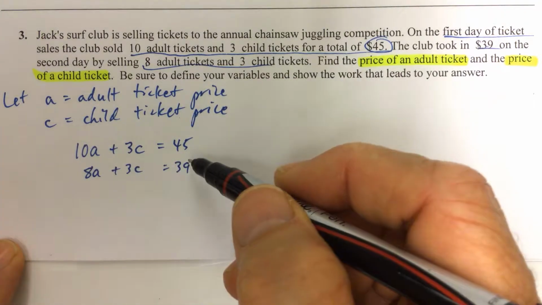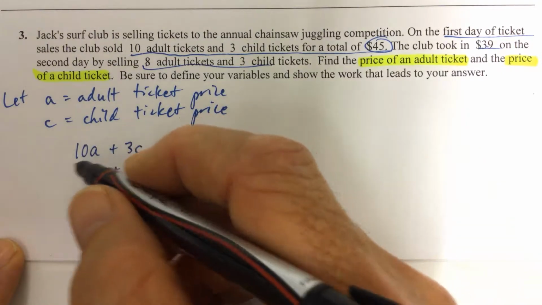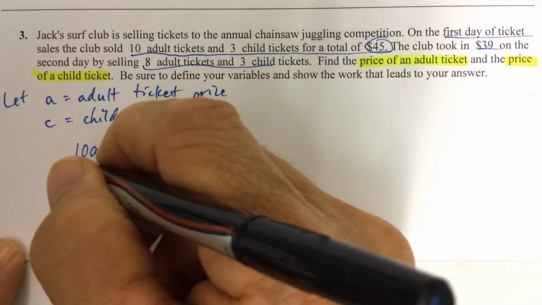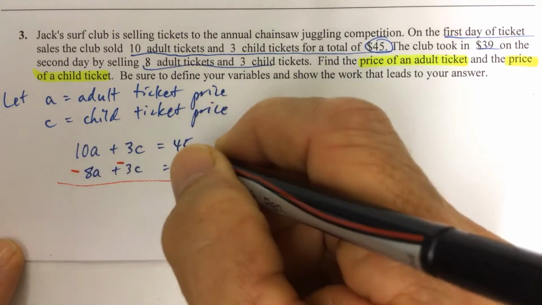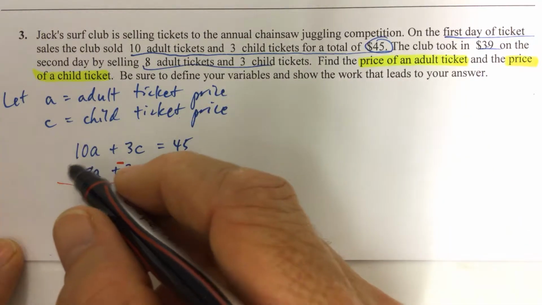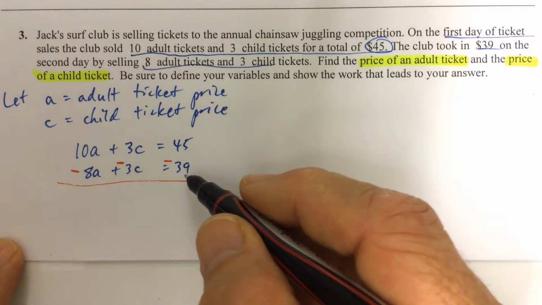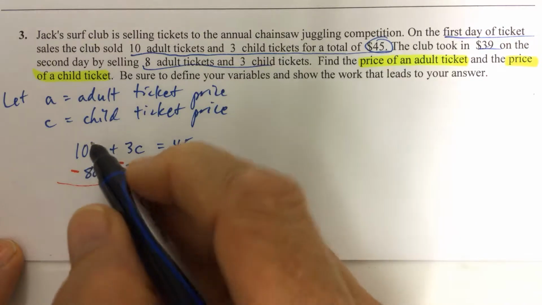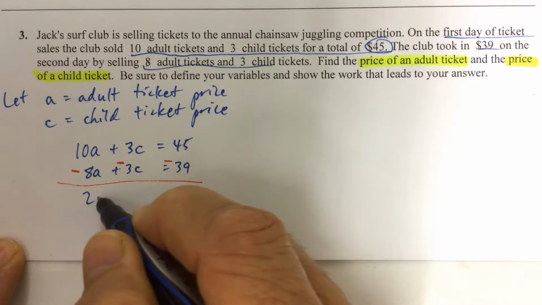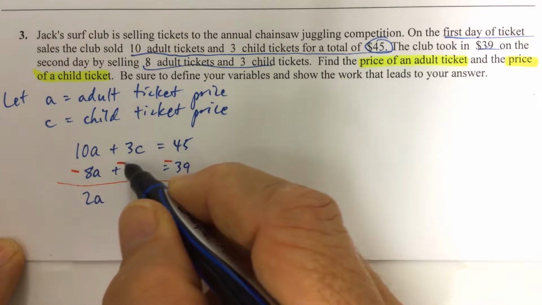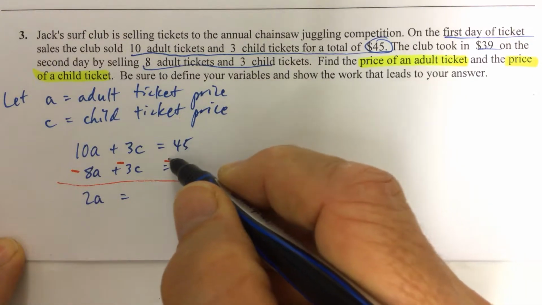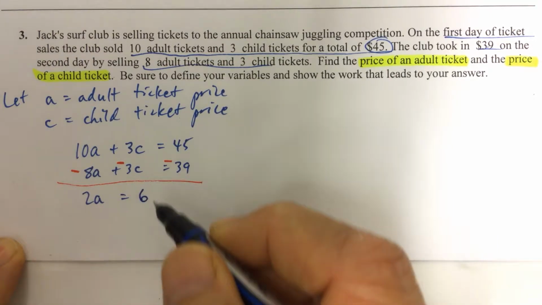Now, we could subtract here, and it actually would be pretty easy, because we're not going to get any negative numbers. But what I like to do is change all the signs and add. So we're going to change all the signs of the terms in the second equation by basically multiplying each of those terms by -1, and then we can just add. We see the minus signs there. It helps us to remember what we're doing. 10A minus 8A is 2A. 3C plus -3C, or 3C minus 3C, that's 0. And then 45 minus 39 is 6.